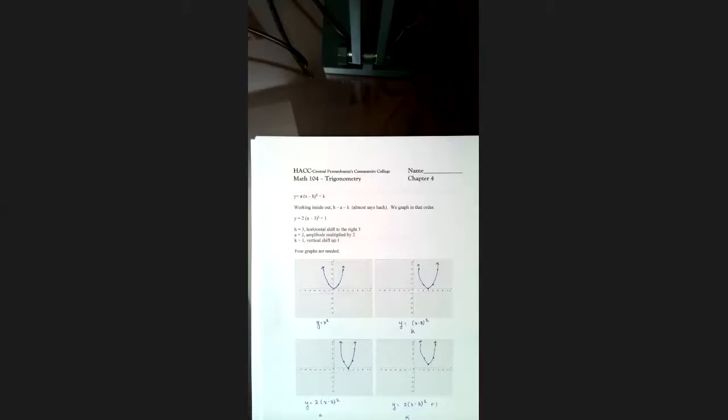So in order to help you out with chapter 4, I'm going to take you back to college algebra, and I'm going to do a quick reminder of how you used to graph something like y equals 2 times (x minus 3) quantity squared plus 1. And it goes back to the generic form of y equals a(x minus h) squared plus k. And that's the format we're going to use.